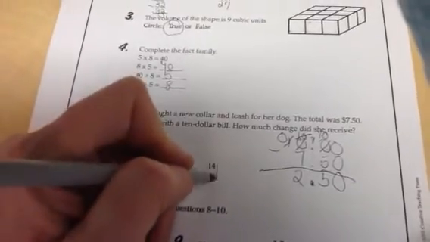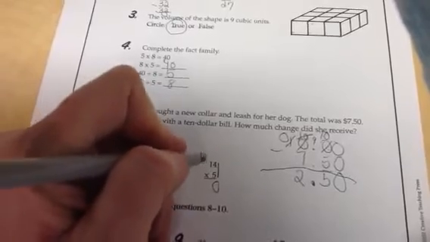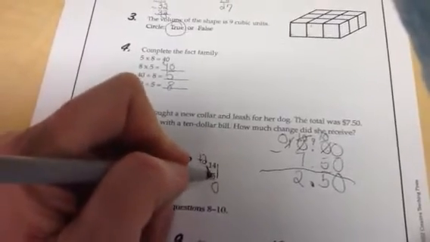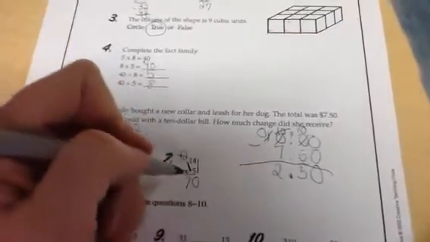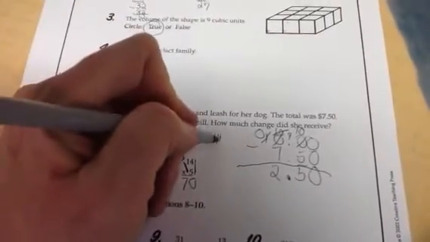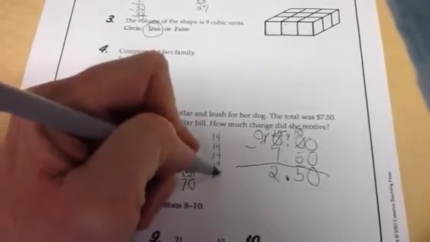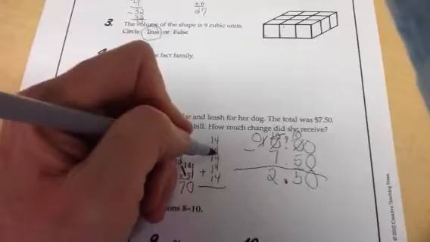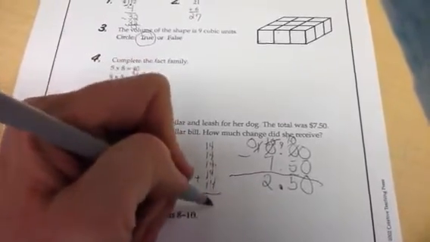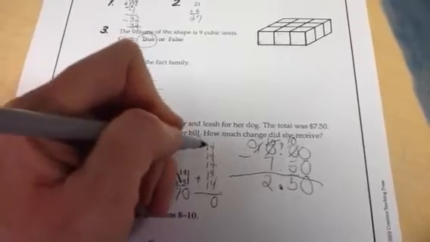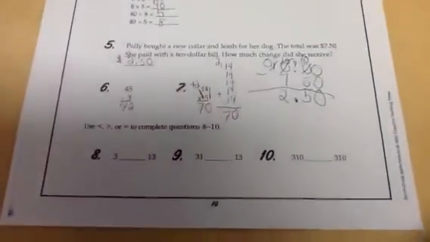14 times 5. Remember, we multiply this way first. 5 times 4 is 20, and we add the 2 up here. Then we multiply this way. 5 times 1 is 5, plus 2 is 7, so 70. Okay? If you don't know how to do that, you take 14 and you add it 5 times. 4 plus 4 is 8, 9, 10, 11, 12, 13, 14, 15, 16, 17, 18, 19, 20. Carry the 2. 2, 3, 4, 5, 6, 7. Either way, you're going to get 70.